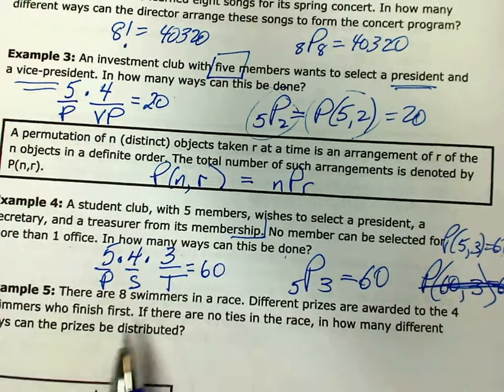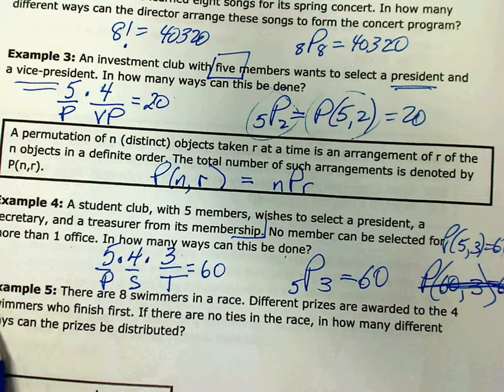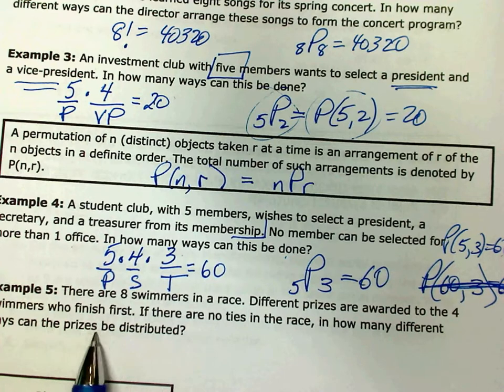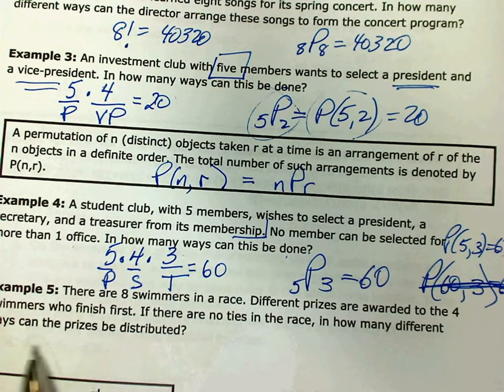There are 8 swimmers in a race. Different prizes are awarded to the 4 swimmers who finish first. So that's first, second, third, and fourth, right? First place, second place, third place. If there are no ties in a race, then how many ways can this be done?